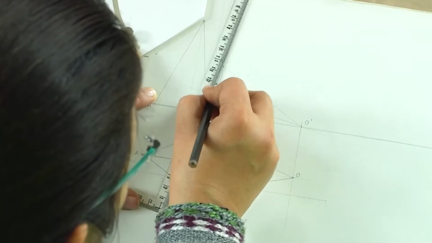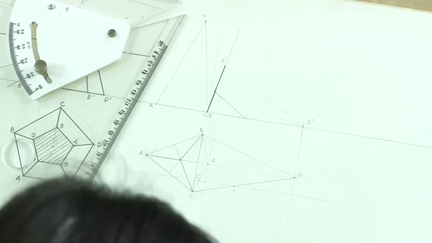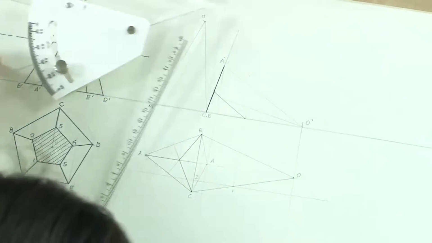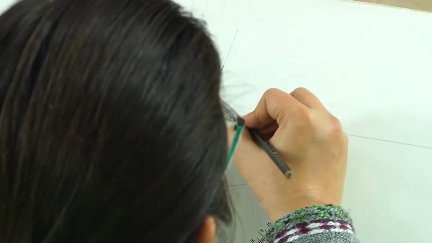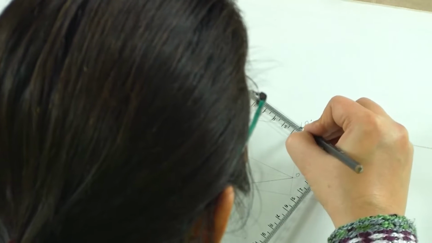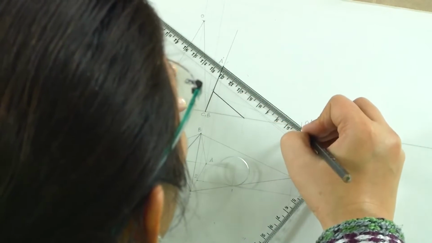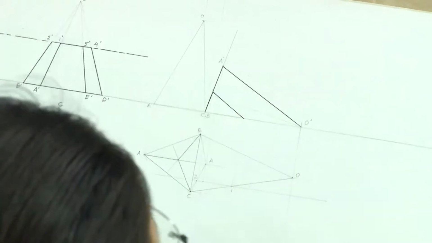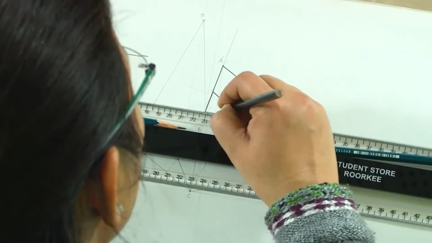We still have this line which is AC, but it is cut somewhere here. OA here, and a base.